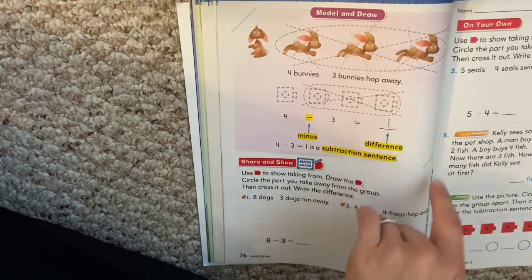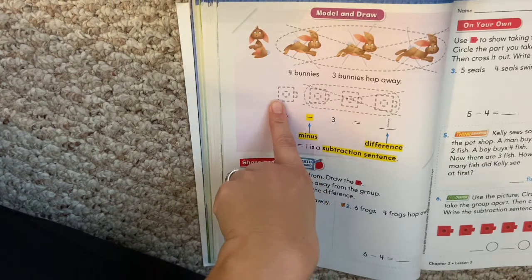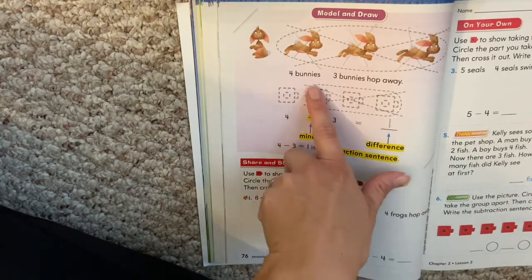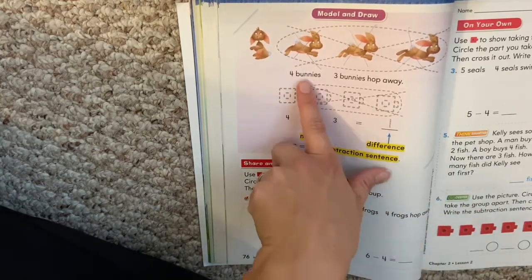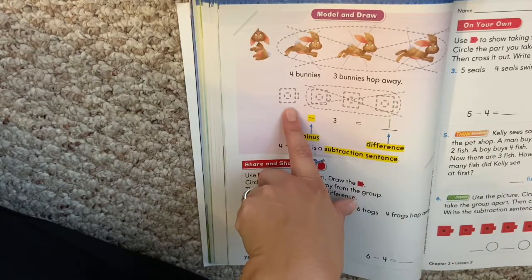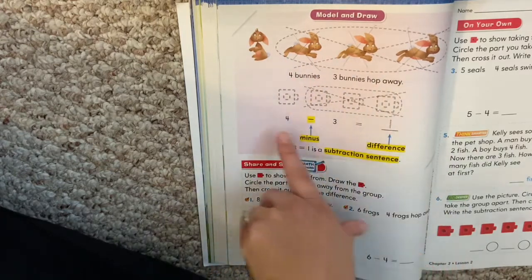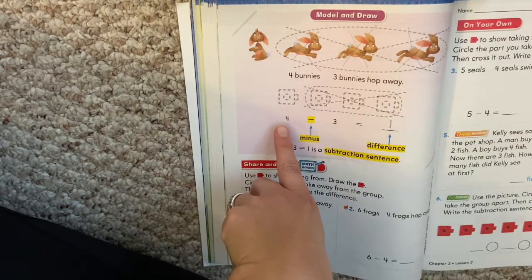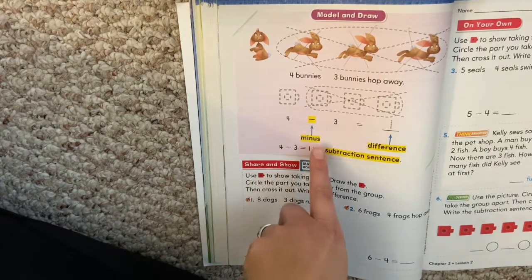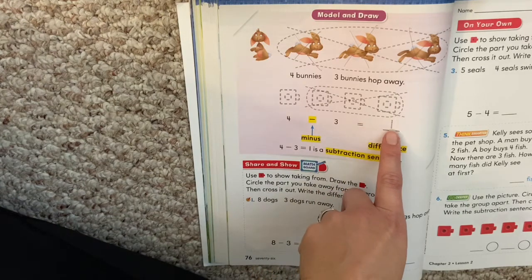Okay, they show us this in different ways. They also show, instead of having a picture, what if we had cubes, right? So we had 1, 2, 3, 4. They show that 3 of them hop away or go away. Okay, and what's left? 1. Just like in our regular picture when we have bunnies. And they write out our subtraction sentence. 4 minus, there's our word minus, 3 equals 1.